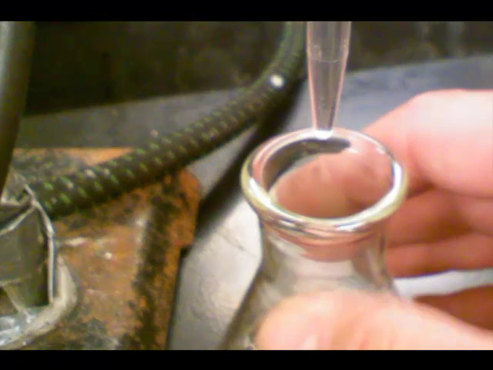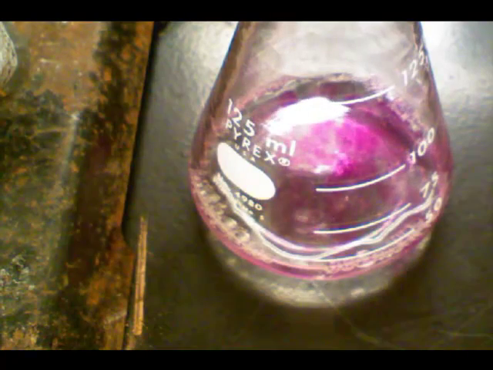I'm almost ready to begin titrating, but I have to remember to put my indicator in there because if I don't, the whole thing's going to look colorless the whole time and I'll miss my endpoint. So I'm selecting an indicator called phenolphthalein. It looks pink, as I said, when basic solution. I just added a couple of drops, I swirl them around, and now my solution looks pink.